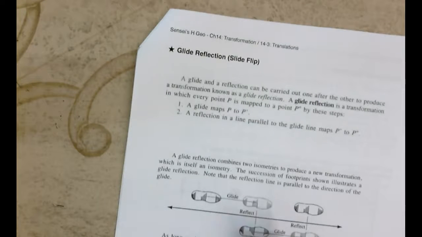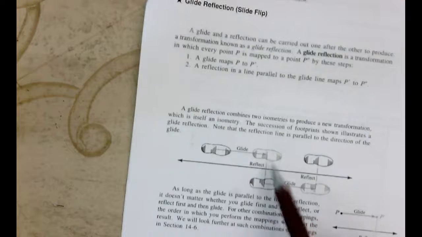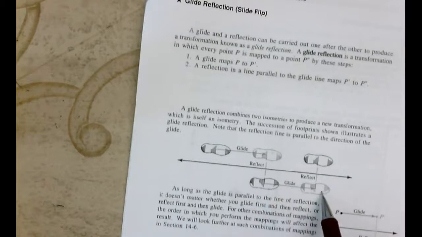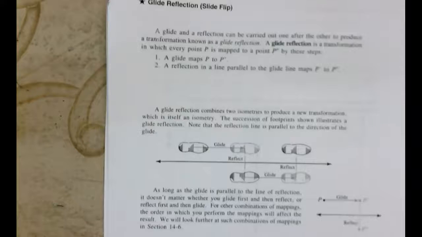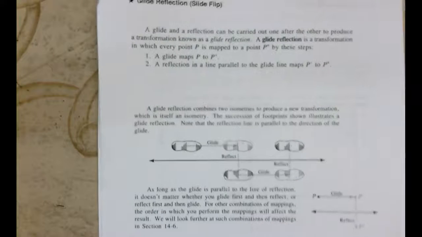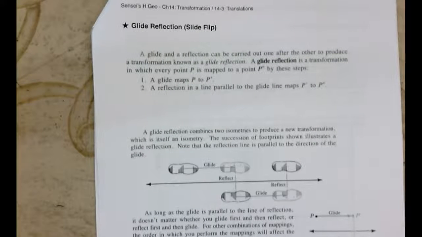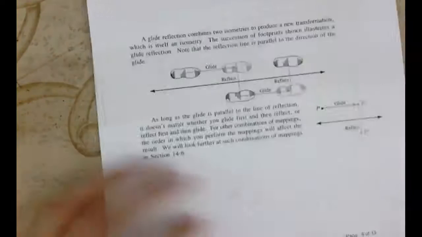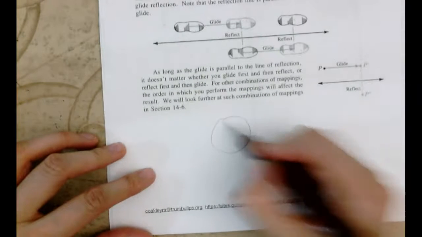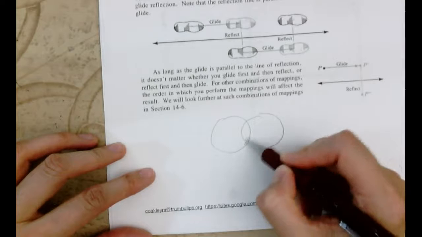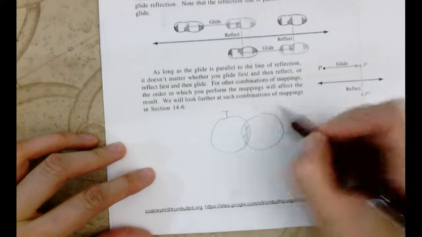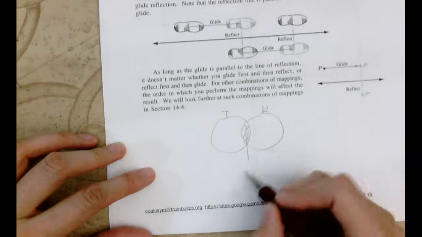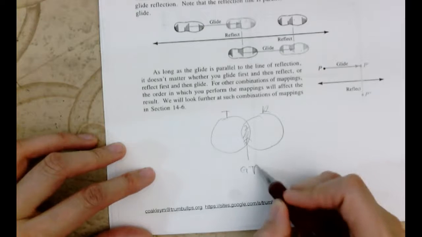So here, this is translation and reflection, and translation again, and reflected. So that's a glide flip. Okay, so it's gliding here and reflecting over this line. So that's a combination of reflection and translation, and that's also an isometry. You remember when we did the Venn diagram that I told you the translation and reflection have an overlap here, right? So this is T and this is R, and this is glide reflection.